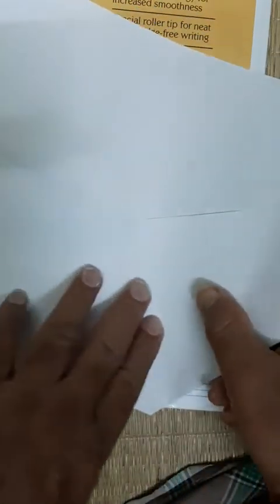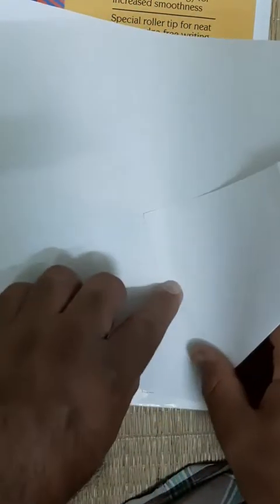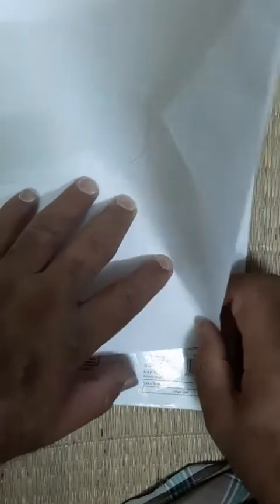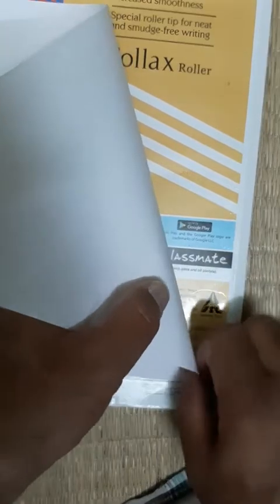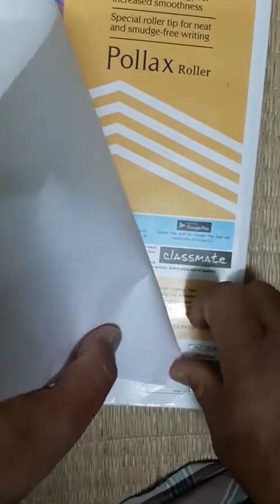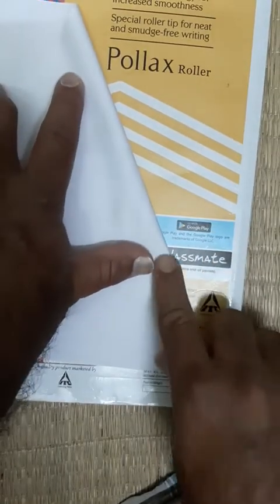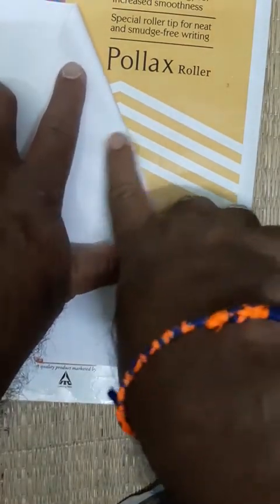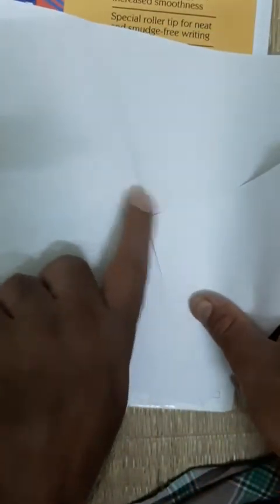Now, I fold this one. See, I have folded this one.